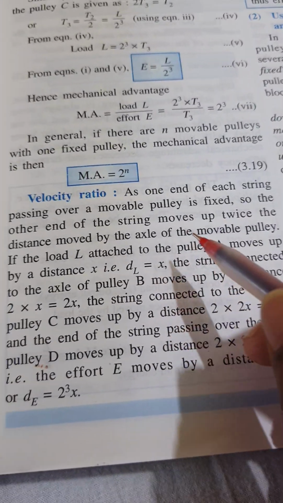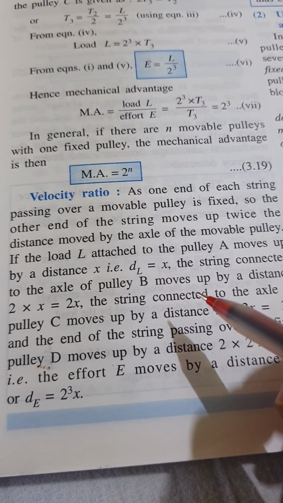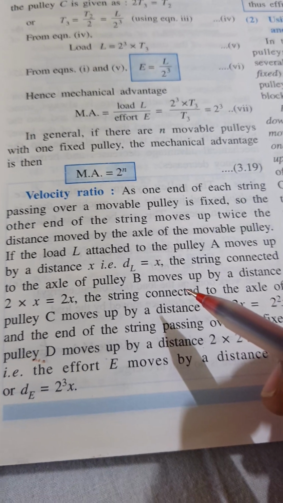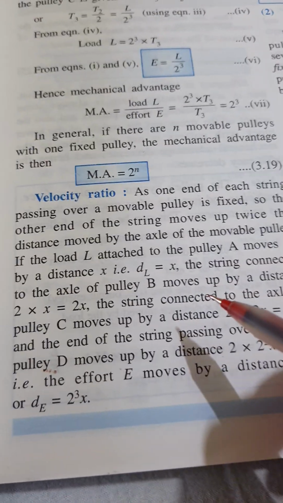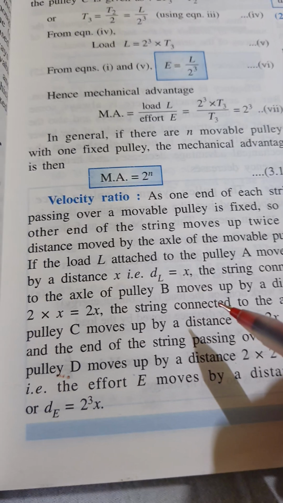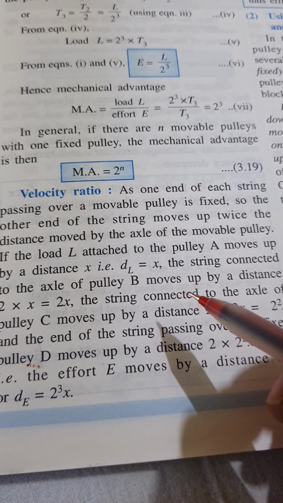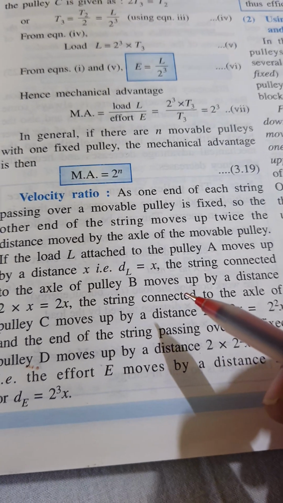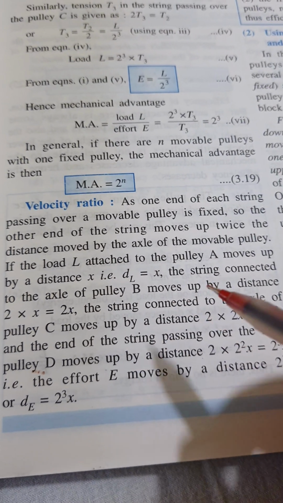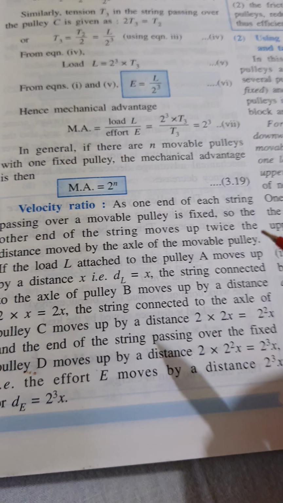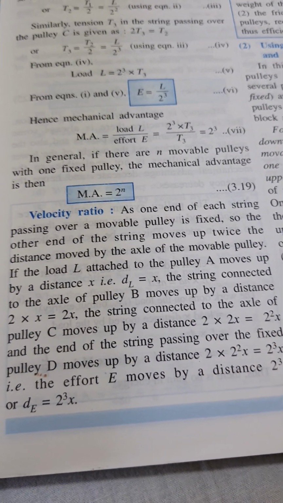Now you see velocity ratio. The velocity ratio concept is the same as for the movable pulley. If the distance moved by the load is d, the distance moved by the effort is 2d.